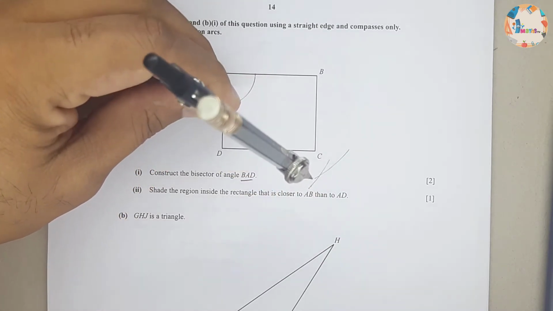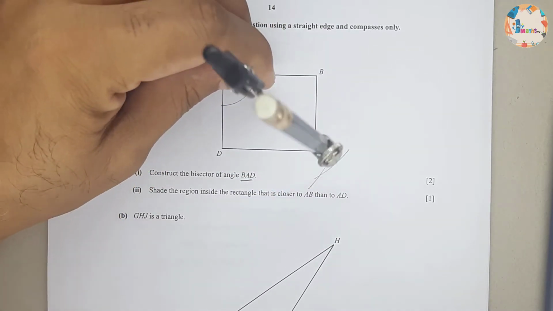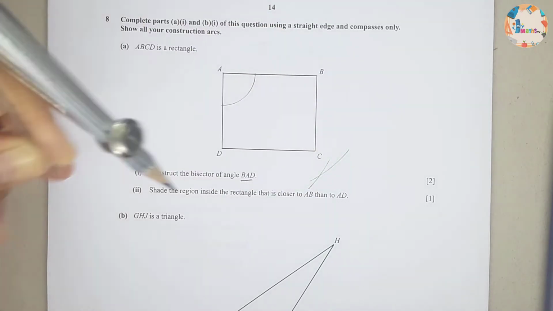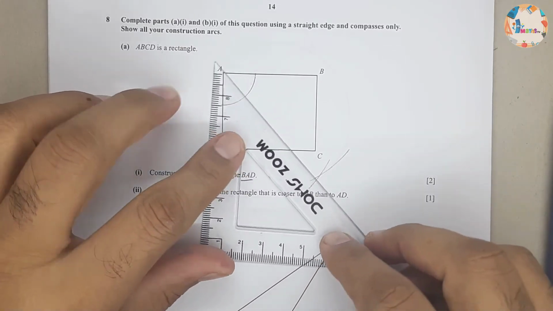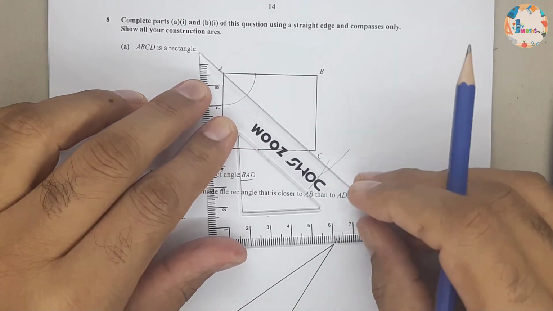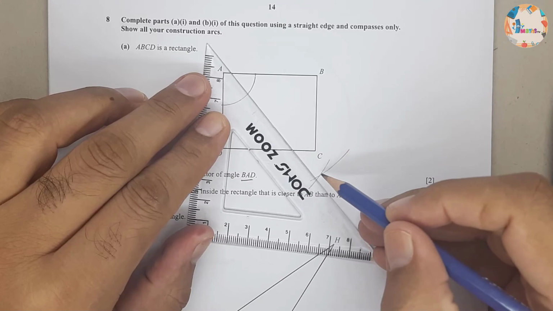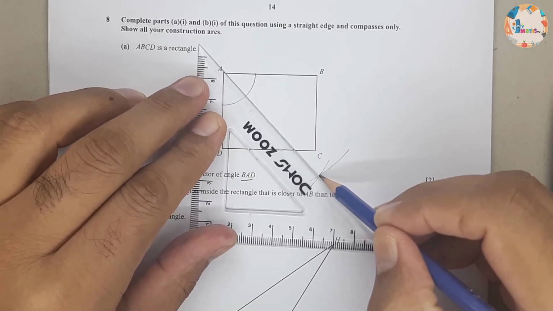So we got the point, but we can extend this arc a little, and then we have to join this to form the angle bisector.